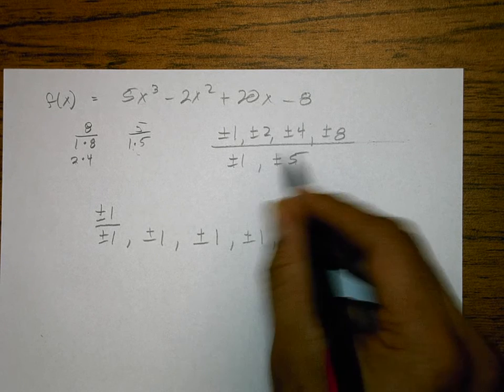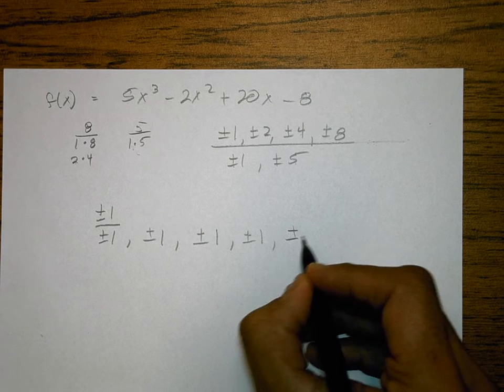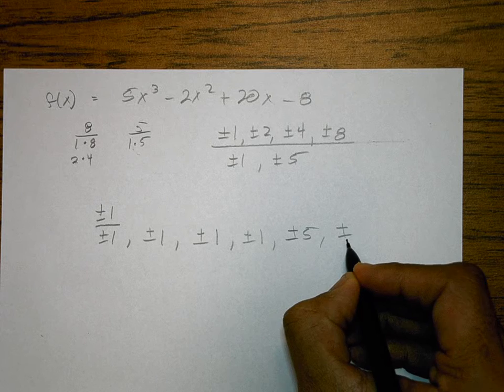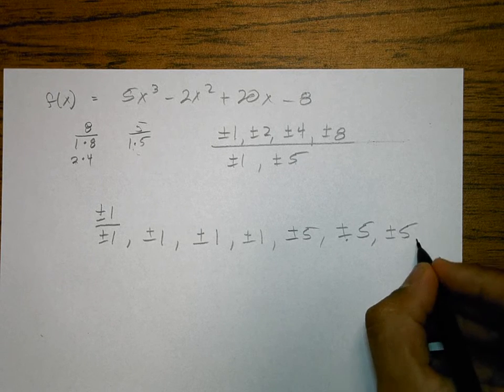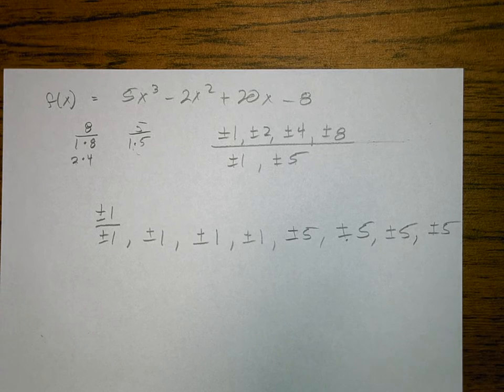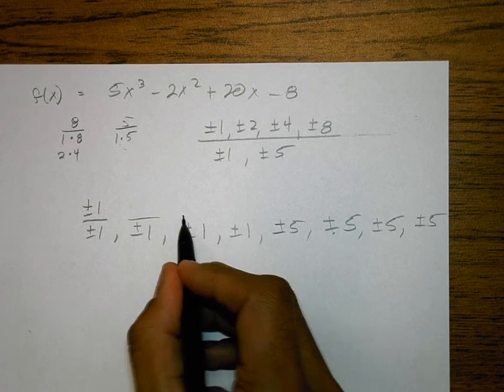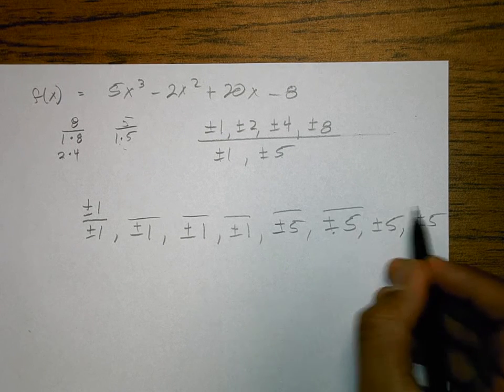Right, and then I'm going to do the same thing and put them all over the second one. Okay, and then just list the numerators. So I just kind of listed all my denominators first.